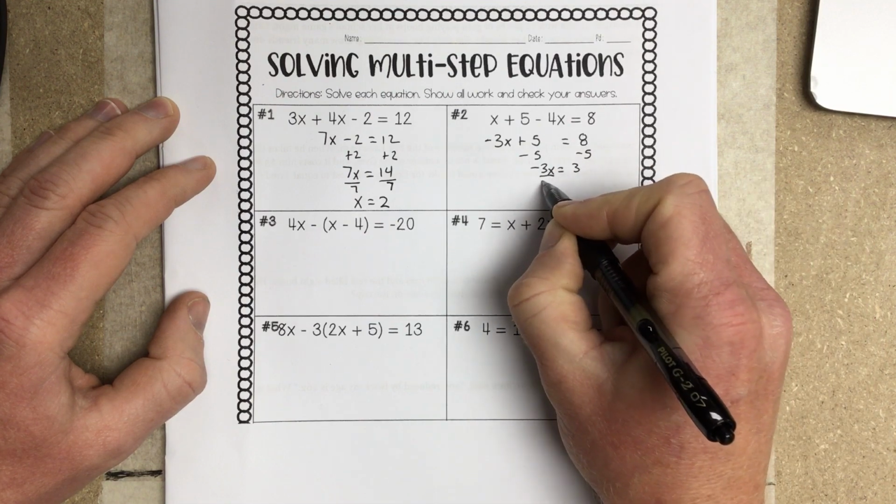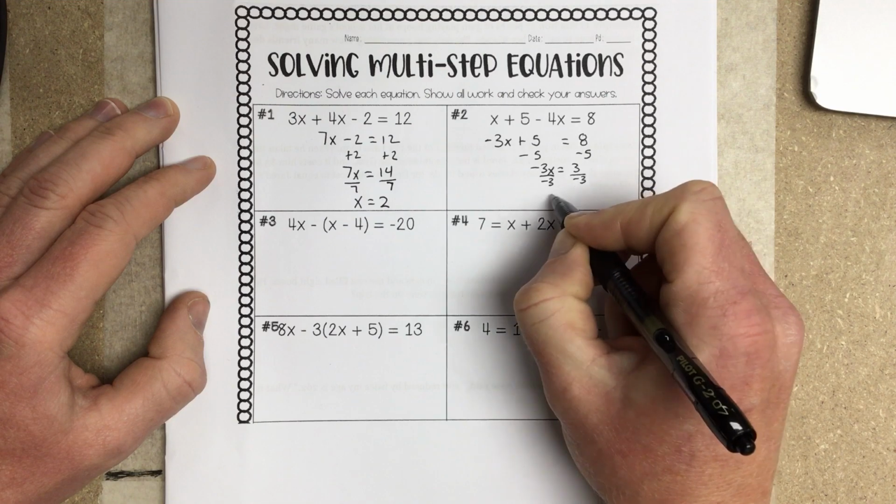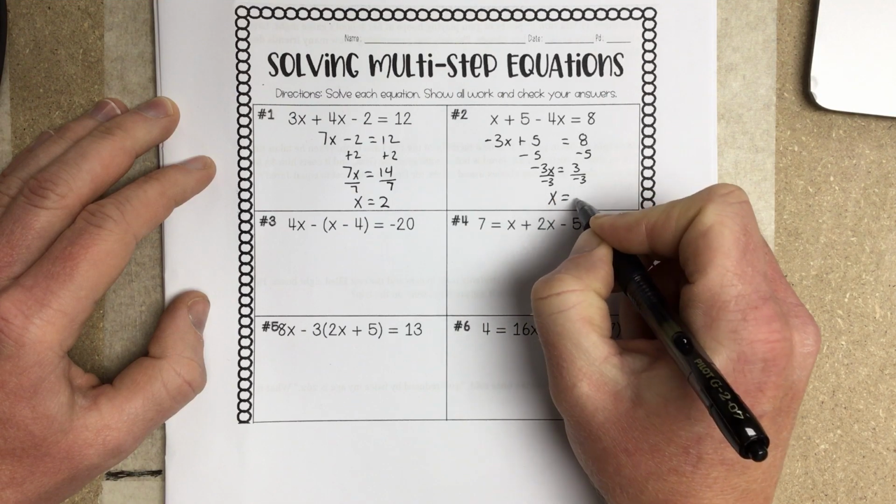And then we're going to divide by negative 3 on each side. And we end up with x is equal to 3 divided by negative 3, which is negative 1.